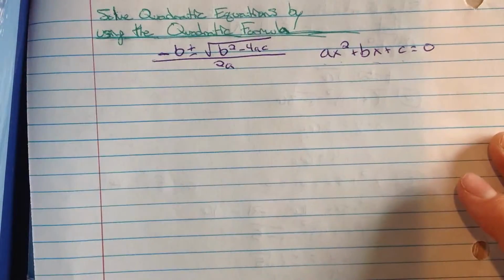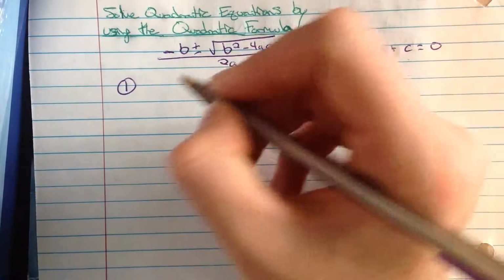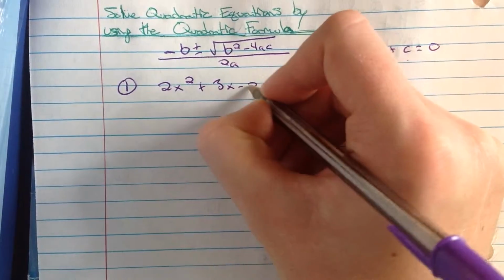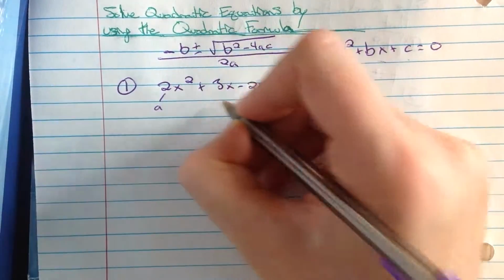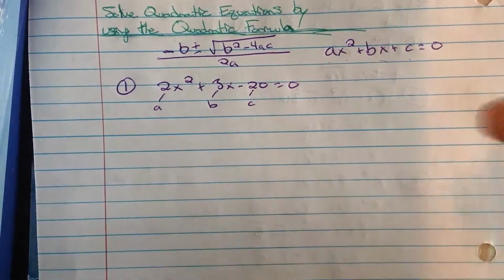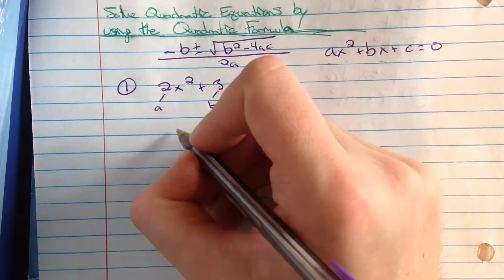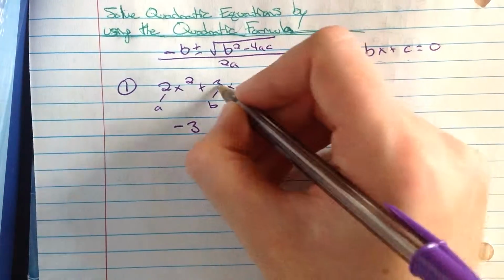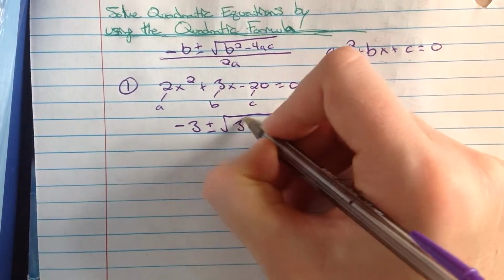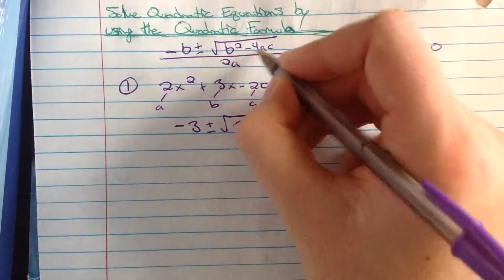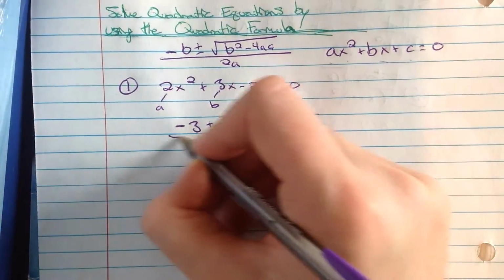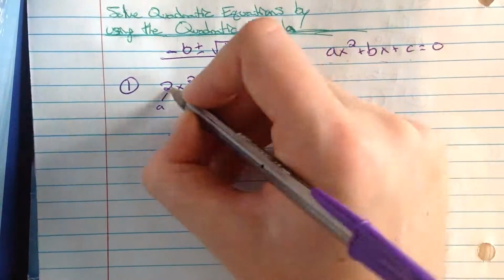quadratic equation. So, for example, if we were given the equation 2x squared plus 3x minus 20 equals 0, here would be a, here would be b, here would be c. And we could actually just plug these straight into the quadratic formula. So we'd say negative 3 plus or minus the square root of b squared, 3 squared, minus 4ac, all over 2a.